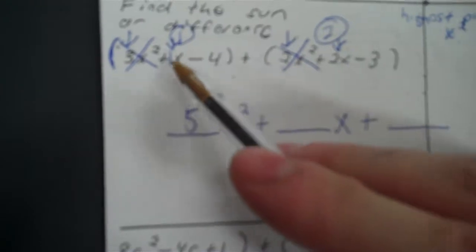Now look for x to the seconds. We have a 3 and a 2. So I take 3 plus 2, and that's 5. So that's 5. Cross out your x to the seconds. Now look for regular x's. I've got a 1x and a 2x. 1 plus 2 is 3. Now we have a negative 4 and a negative 3, so I need to add negative 4 plus negative 3. And those are negatives, so negative 7. That's all you need to do.